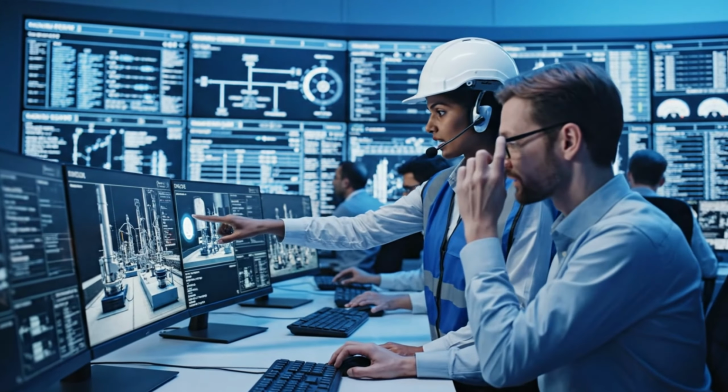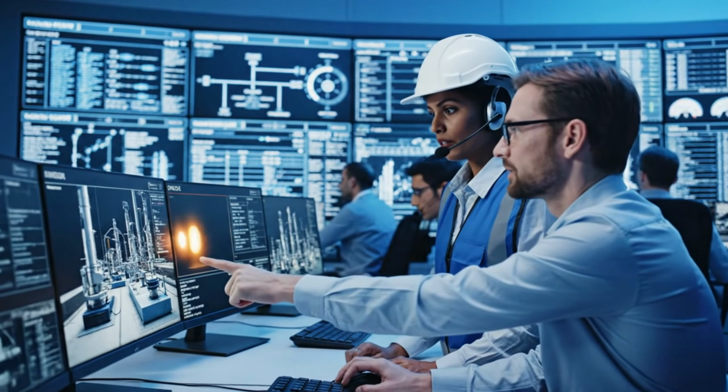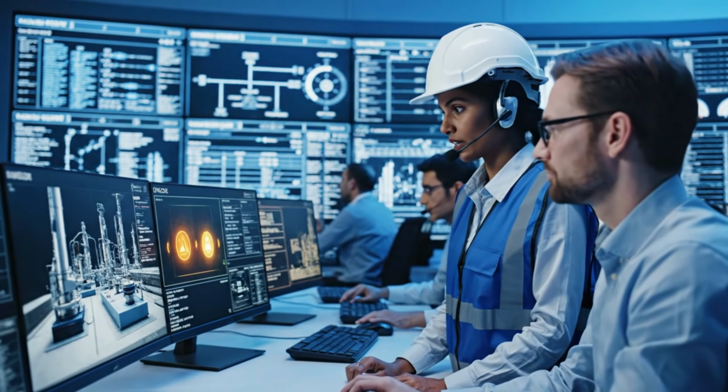Operations, I need eyes on the heat exchanger bypass. We have a confirmed level deviation in the fractionator.